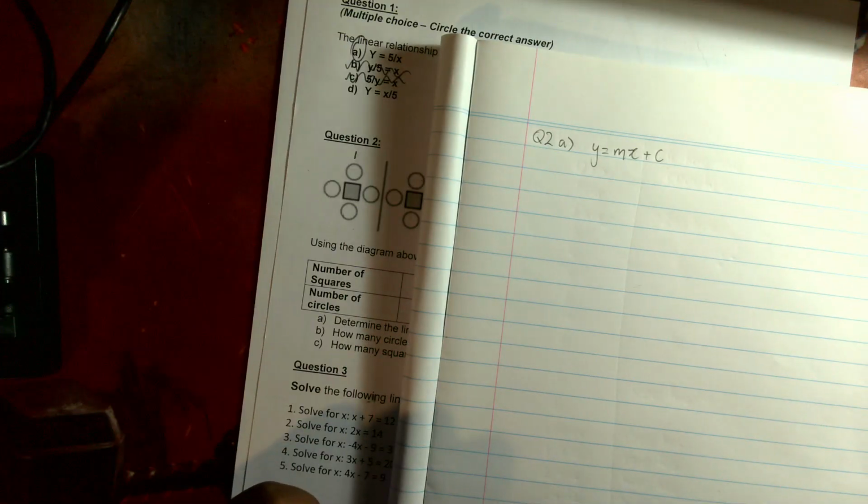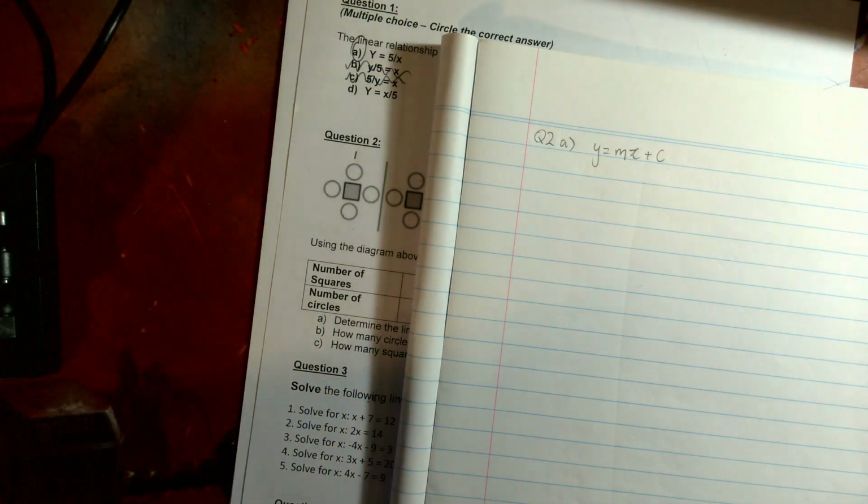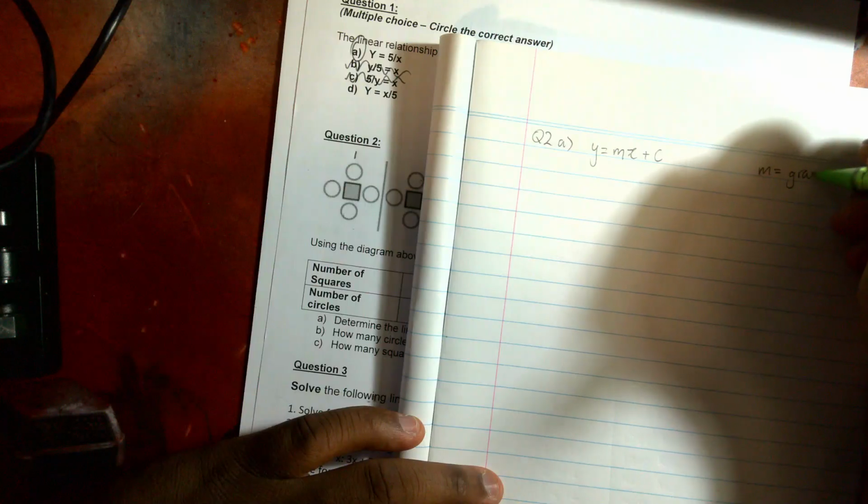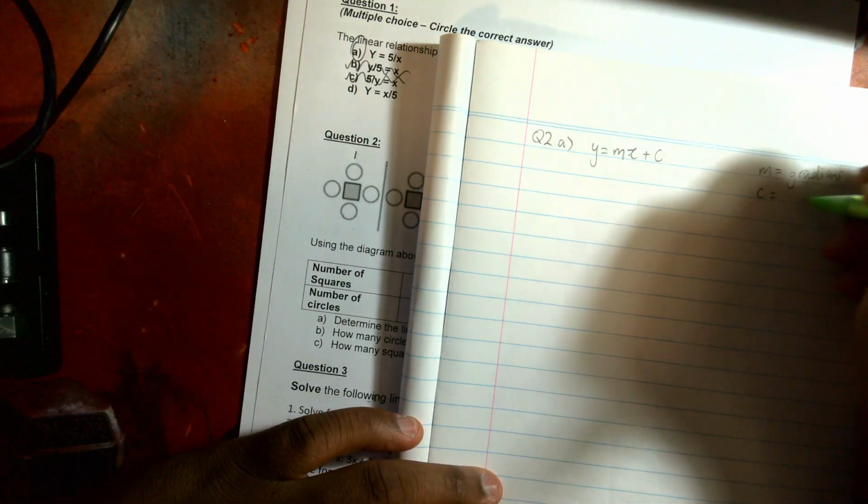Alright, firstly, if each of these have a plus 3, then we know that for this equation, knowing that it is linear, this is where I get my book involved, we know that the general form for a linear line is y equals mx plus c. We know that m is the gradient, and we know c is the y-intercept.